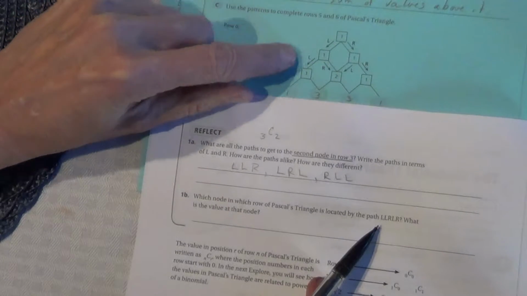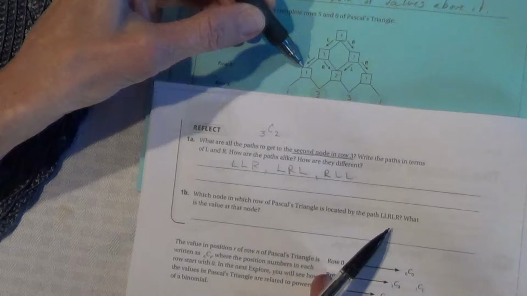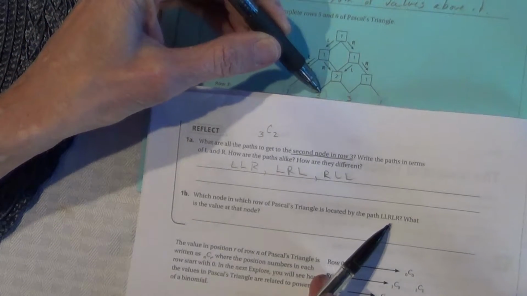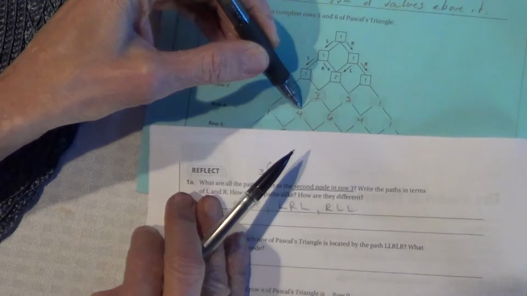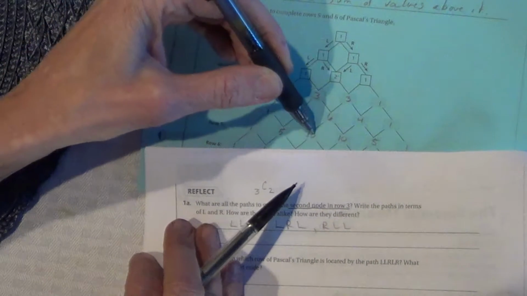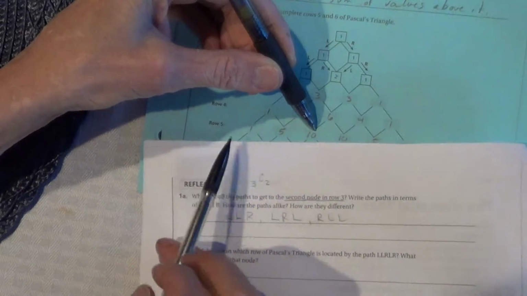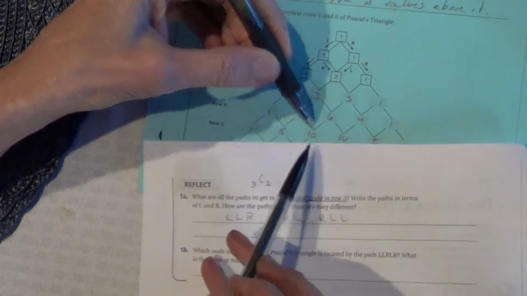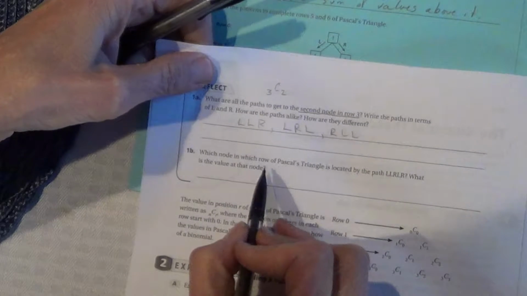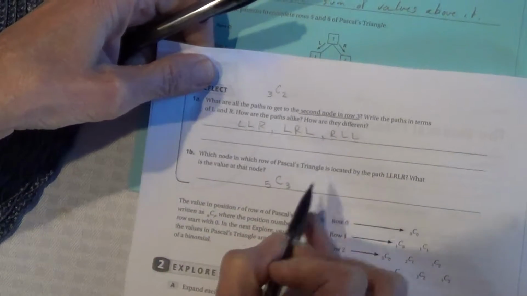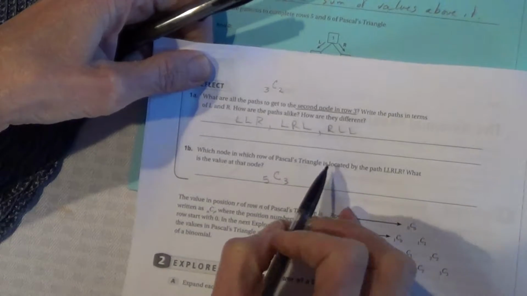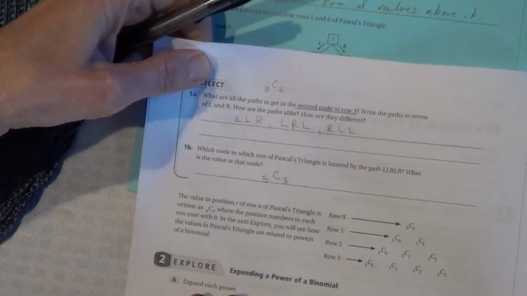Left, left, I'm going to use a pen. Left, left, right, that would go that way. Left, and then right. So that would be the 5th row, 3rd node. So 5th row, 3rd node. And you should write it out, that it's the 5th row, 3rd node. I just like to keep the pattern the same.